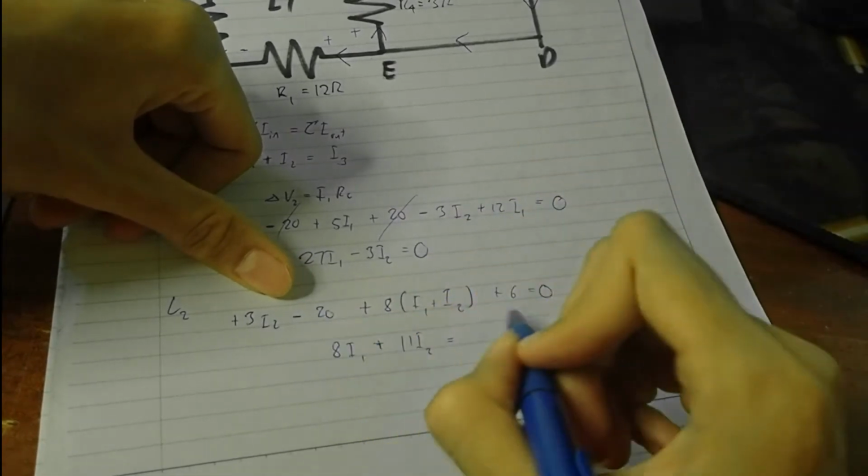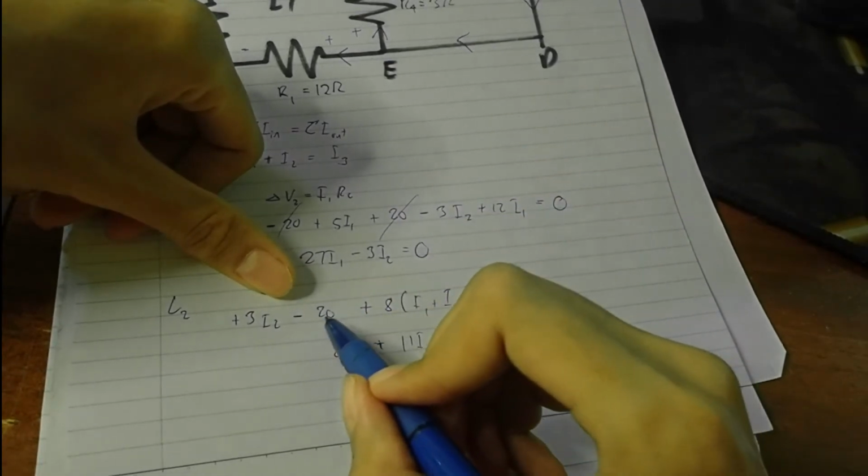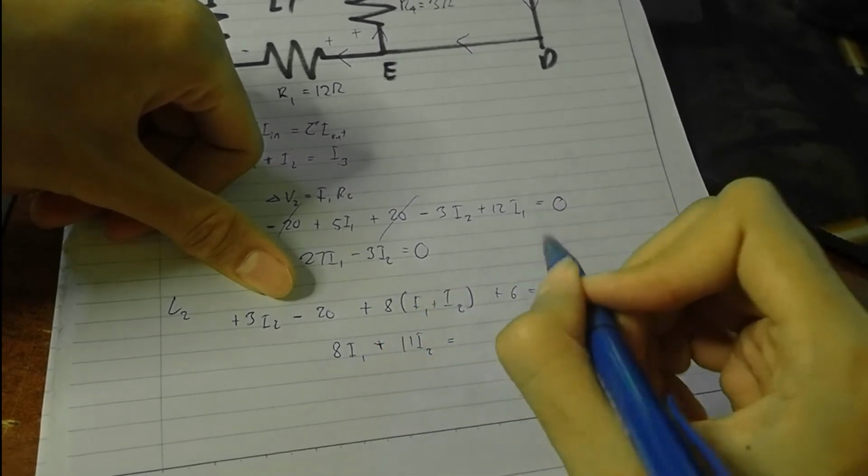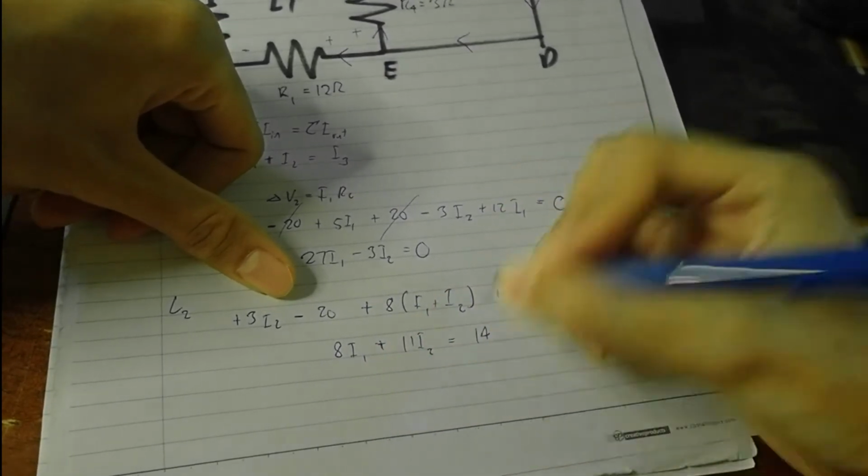When we add these two numbers, we will get negative 14. So when we move this negative 14 to the opposite side, we got positive 14.